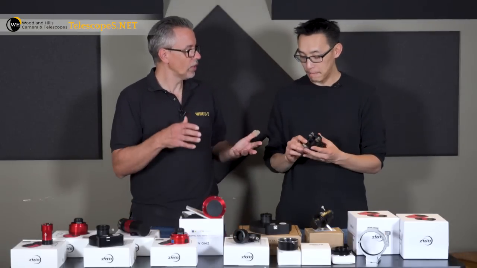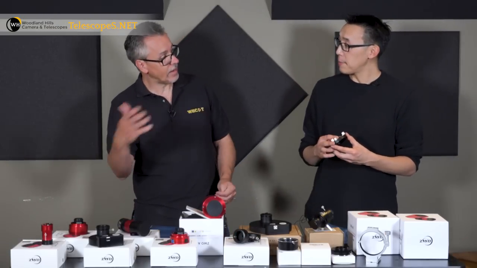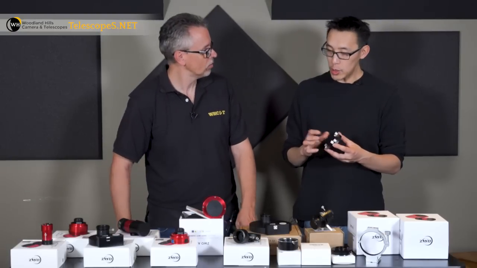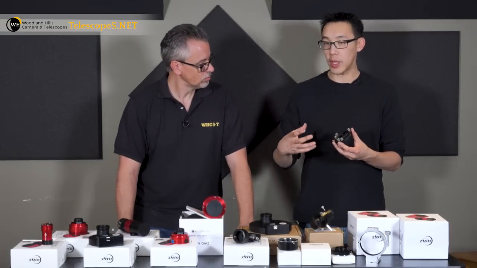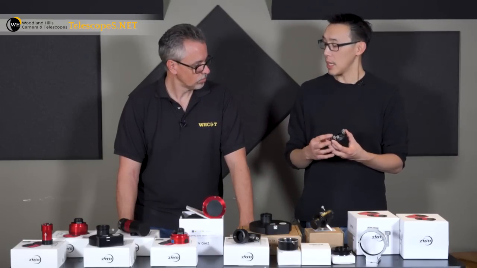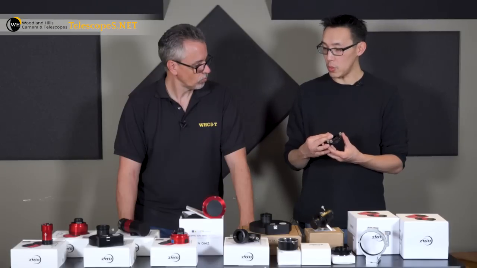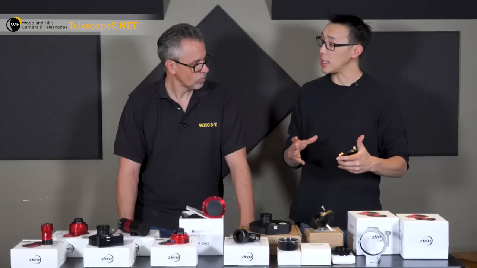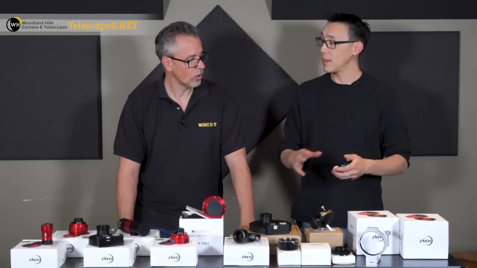So how would you know if you were going to need to use this? Do you decide that after, or you image, and you're like, oh, I think I need it? Generally speaking, anytime you use a doubler or a reducer, you should have the tilter. It's very uncommon to use a tilter with a reducer because the rings are harder to see. They still exist.